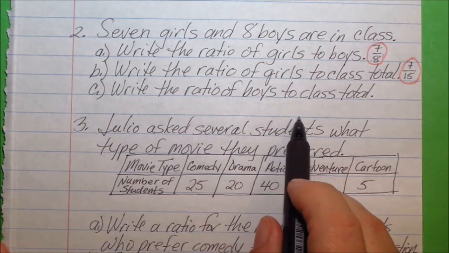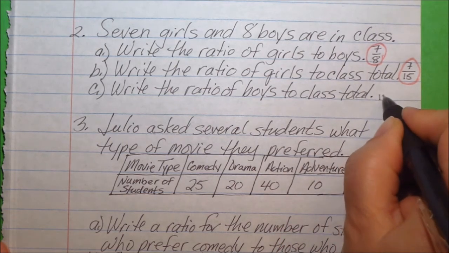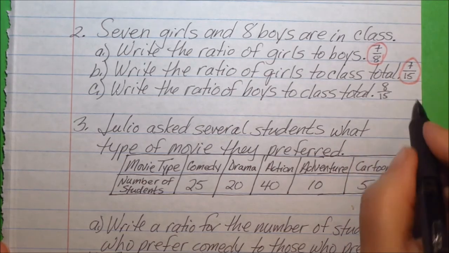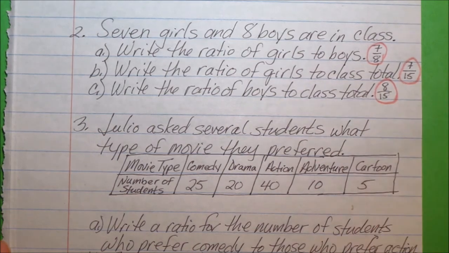Now write the ratio of boys to the class total. So we know the class total is 15, we figured that out already, and there are 8 boys in the class. That cannot be simplified, so the ratio of boys to the class total is 8 to 15.